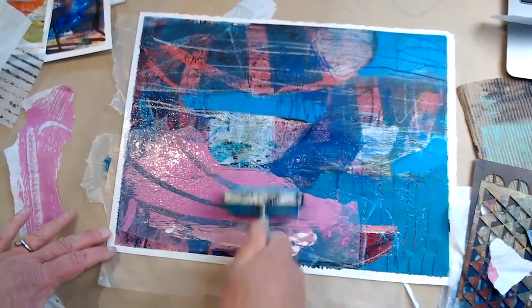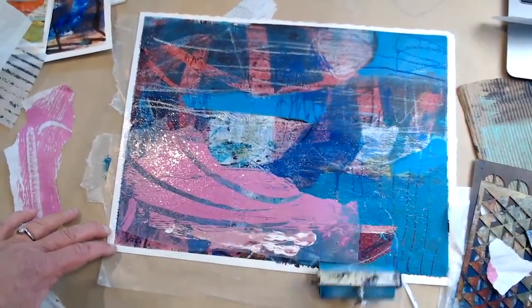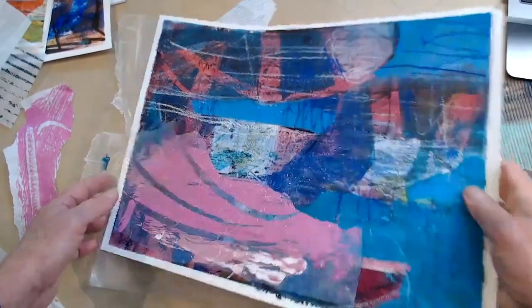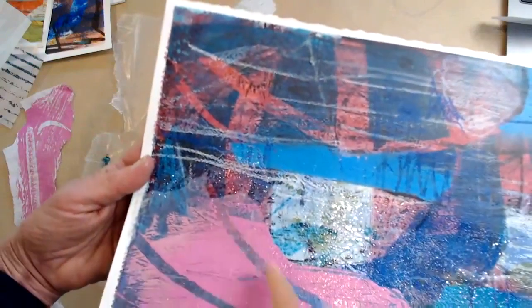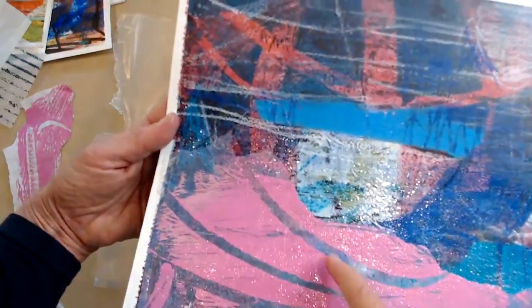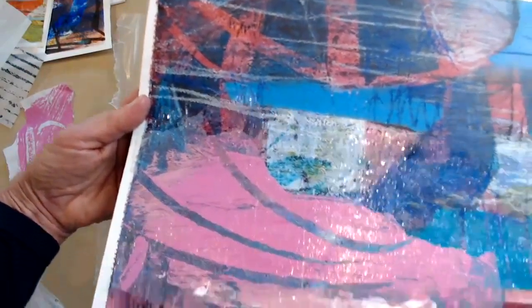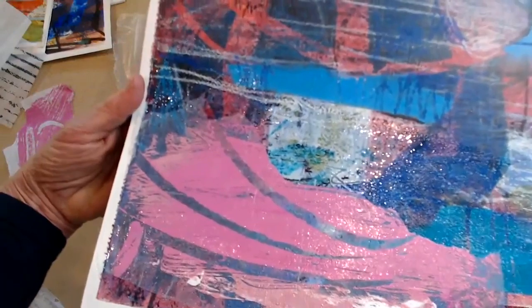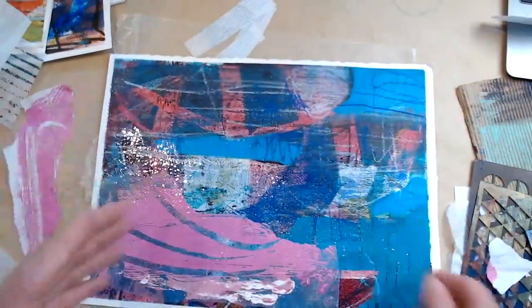So I did get a little wrinkle there, but it happens. But have a look at what's going on with the surface now. So here's the visual language of the boat, and we can see through. So I love this kind of interaction between the collage paper and what's lying underneath it.